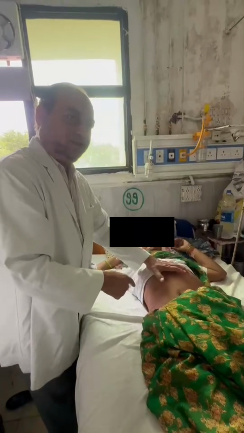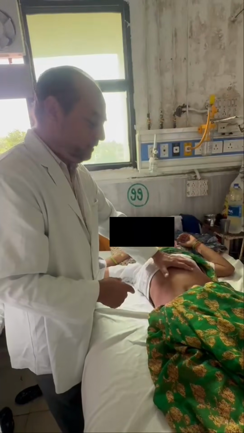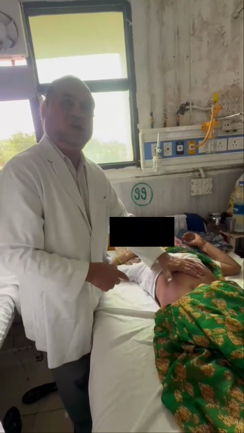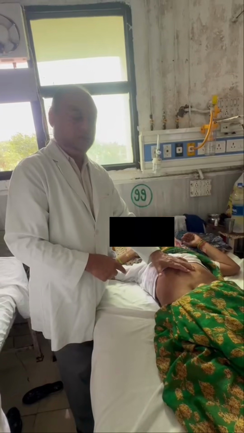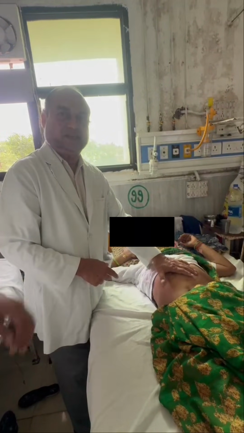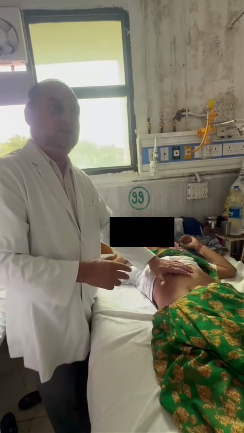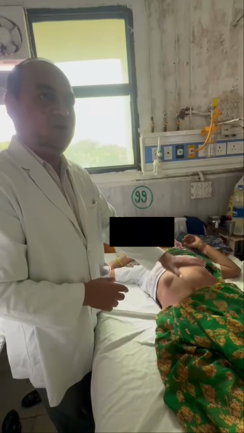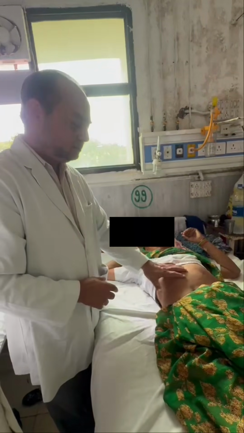So if it was a splenic swelling, this gap would not be there. There will be no resonance, because there is colon here, and that is why it is giving a sound of resonance. So this is how you confirm that this is a non-splenic swelling.